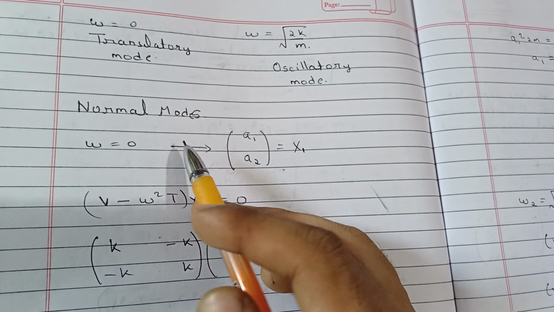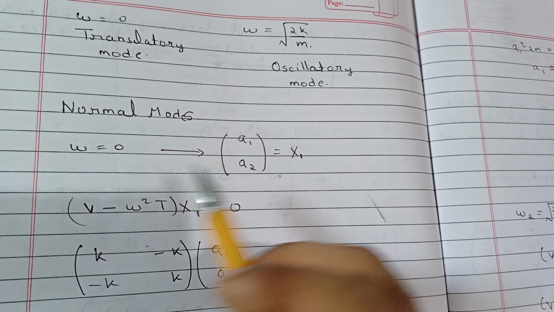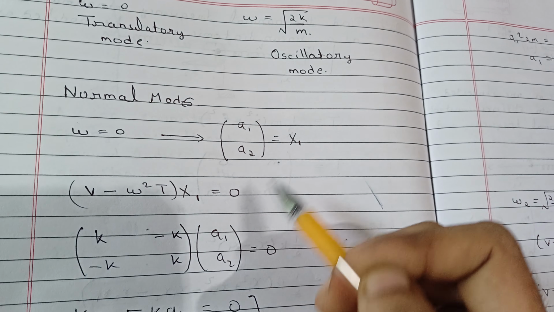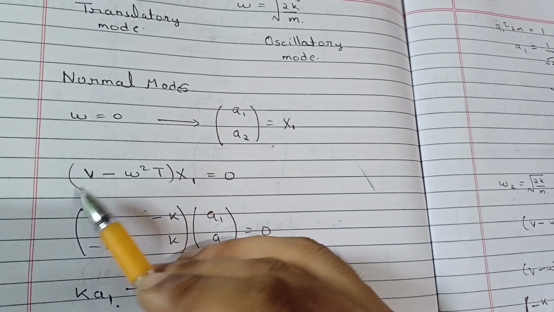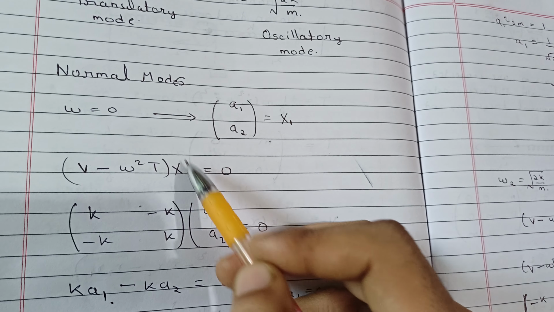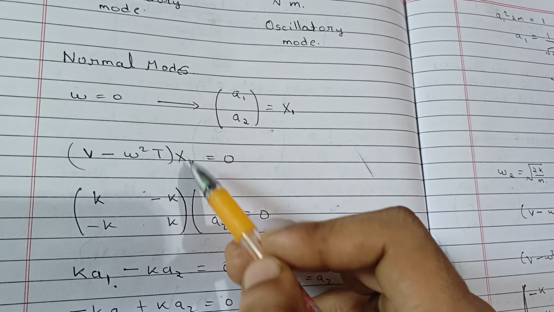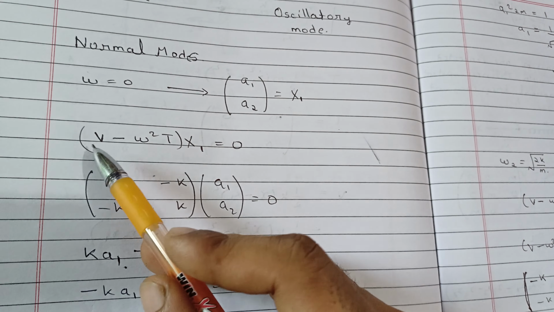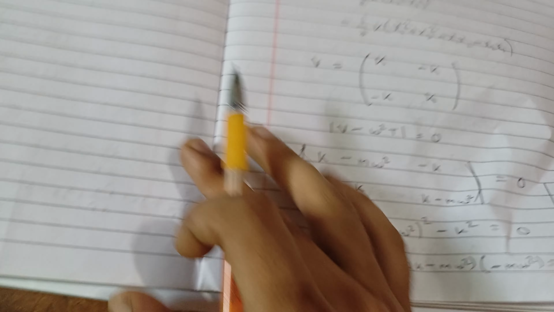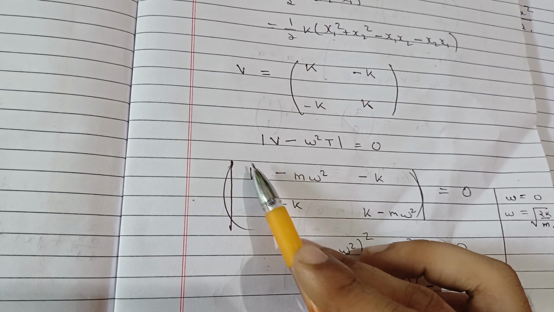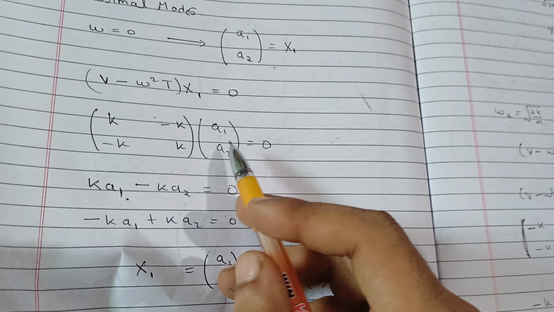Now let's see how you can find the normal modes corresponding to normal frequency. So for omega equal to 0 we have x1. We assume that the normal mode is the vector a1 a2. So what you will do, you will write V minus omega square T, you know this, multiplied by x1. This is your mode. So I told you this equation already. So you will find x1 from here. How can you find this? First V minus omega square T with omega equal to 0, and you know this matrix, we already found it here. Now in place of omega write 0, then it will give you k minus k, minus k k, multiplied by a1 a2.